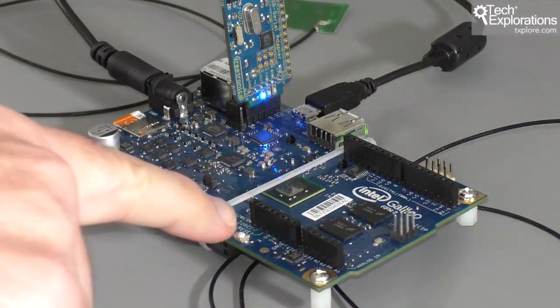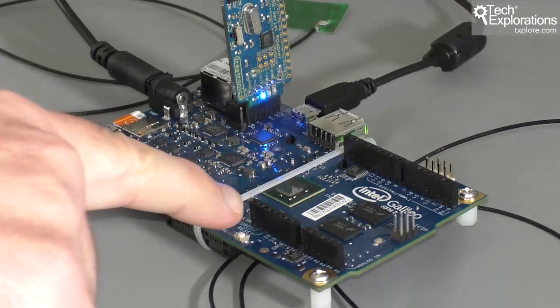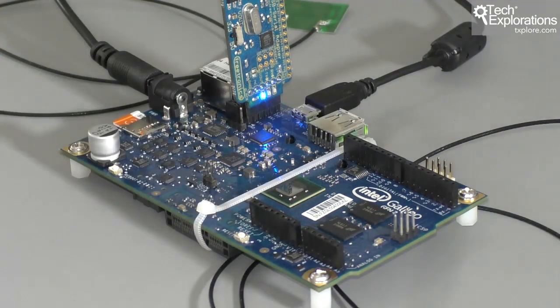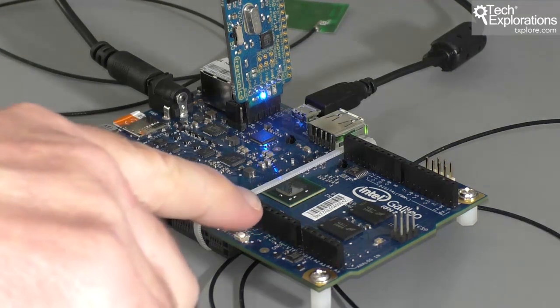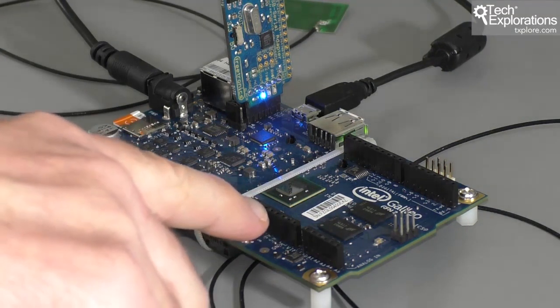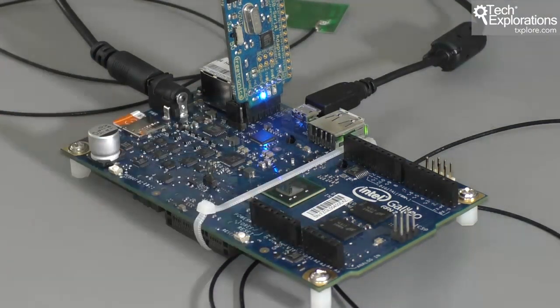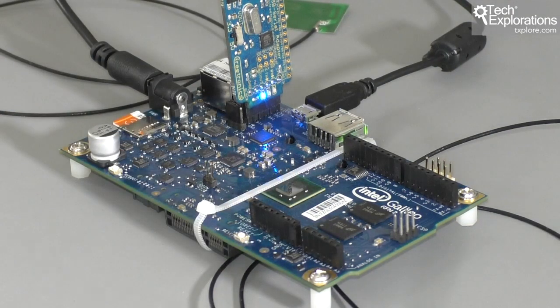So each one of the GPIOs as seen in Linux is associated with multiple functions, not just a single function as in the case of the Atmega, where you have one GPIO that has a single function, a single pin controlled by it.